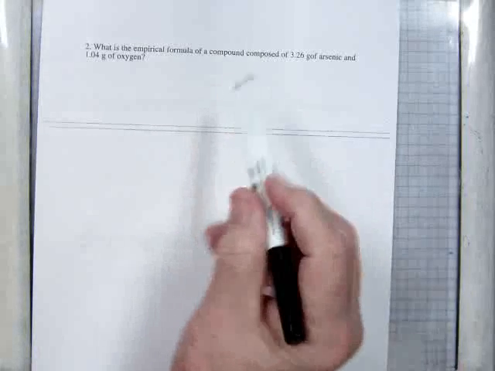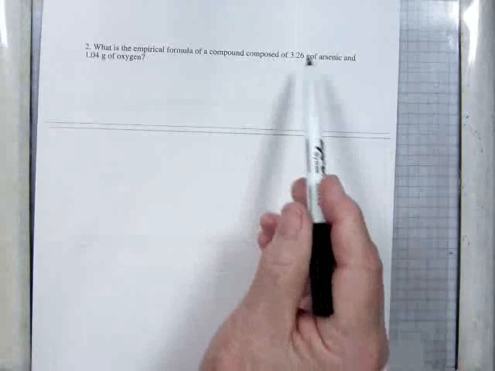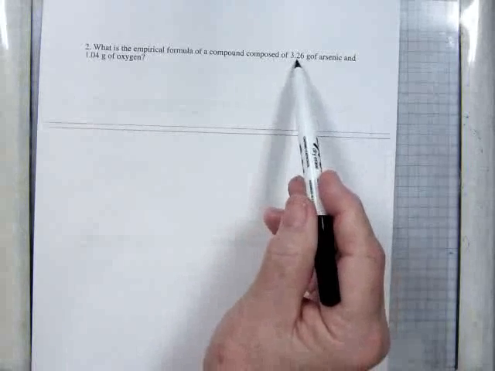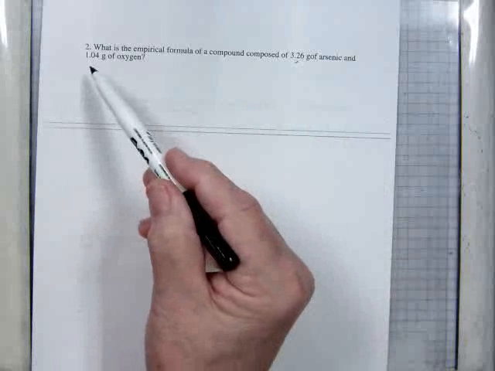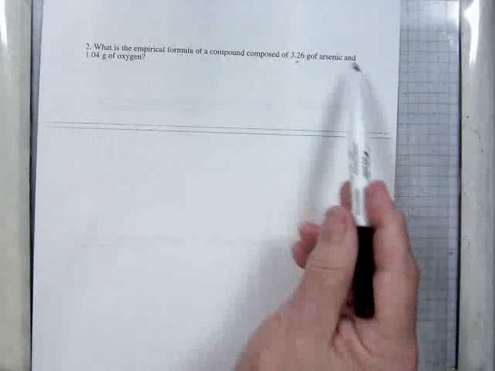Okay, in this next problem, we read, what is the empirical formula of a compound composed of 3.26 grams of arsenic and 1.04 grams of oxygen? Well, they give you the individual elements. You add those together to get the total mass of the compound.